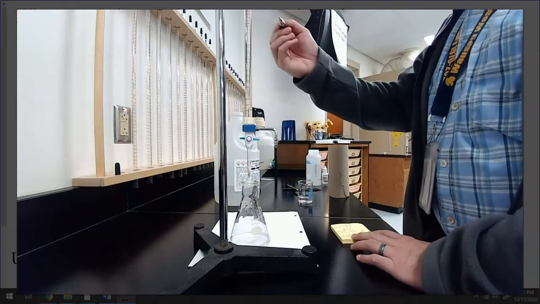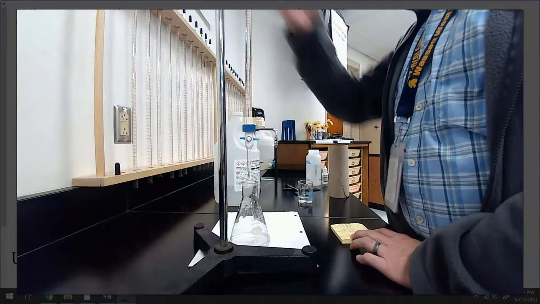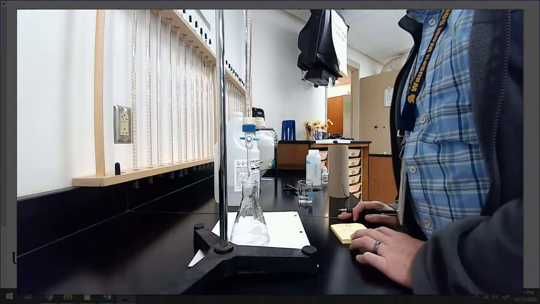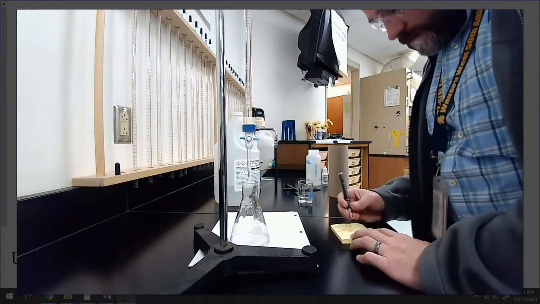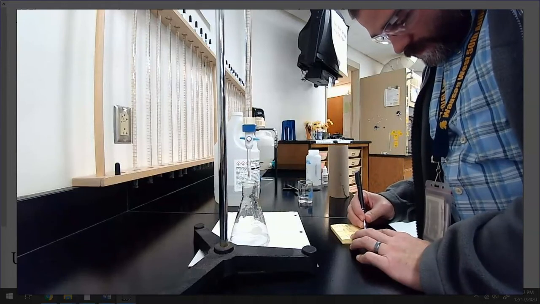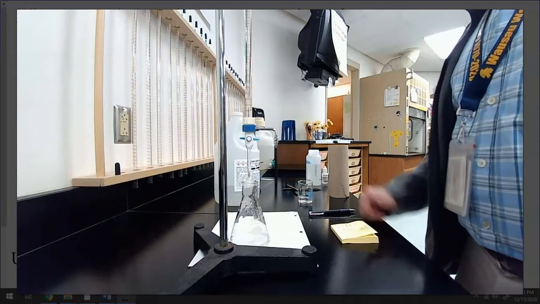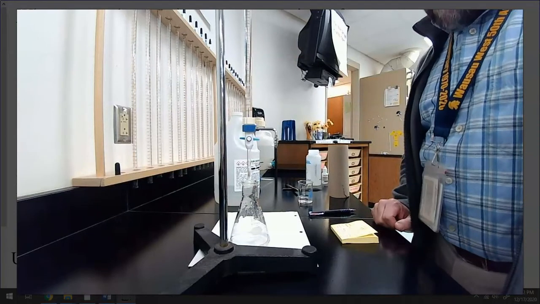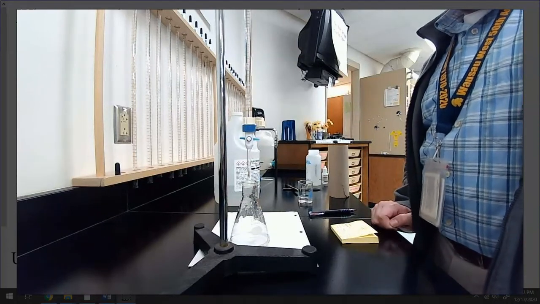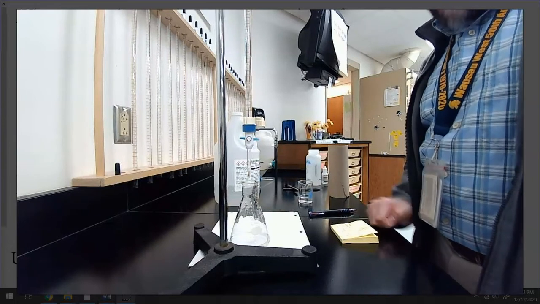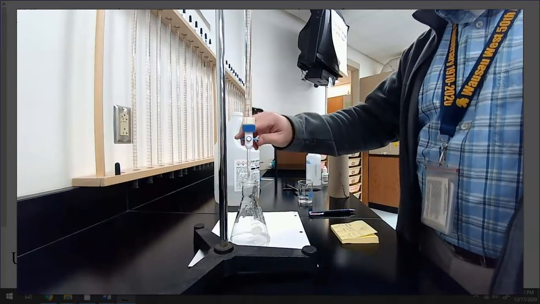So let's see where I'm starting. I refilled my burette just a little bit to make sure I have enough. I'm starting at 17.31 milliliters. Okay? And let's just open this thing up. I know I can go to about 37, which is 20 milliliters, because the last one took 20 milliliters, and I had less acid in the last one. So I'm just going to let her fly.